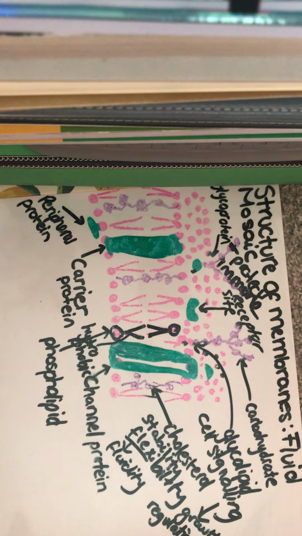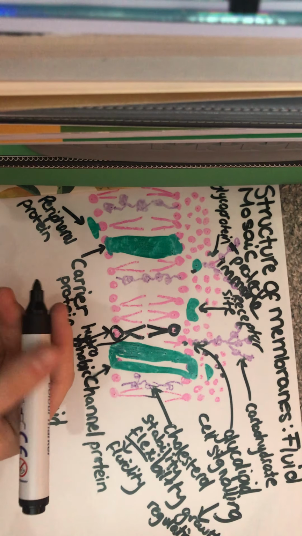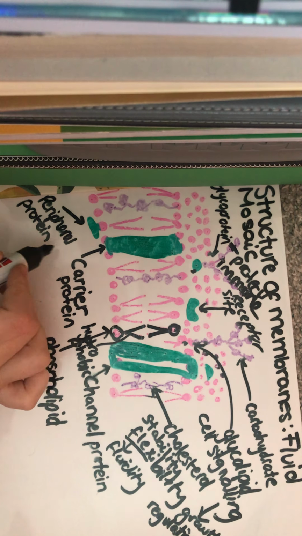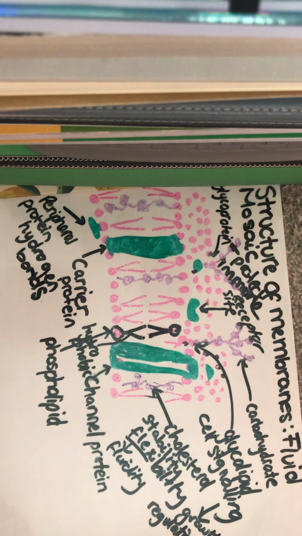These peripheral proteins, they're entirely on the outside, like we've said, and they're bound by weak intermolecular attractions such as hydrogen bonds. I'm not going to go too much into channel proteins and carrier proteins here. I will be going into more detail about those in the other videos.